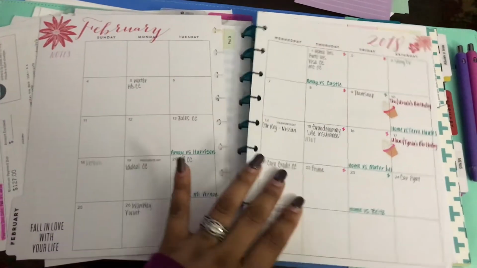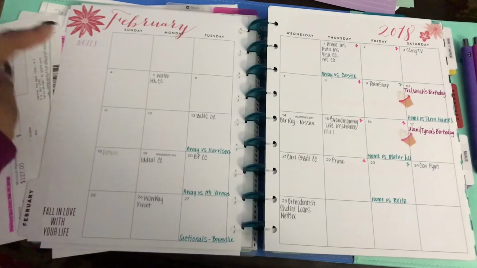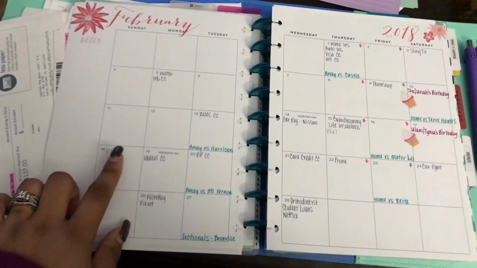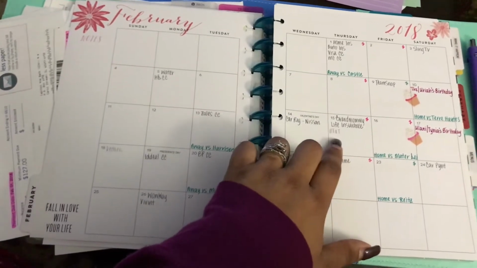Then, as you can see, I filled out the full monthly spread with all the bills that are due. I have two bills, my Vectren bill, which is my gas and electric, and then my AT&T cell phone bills.